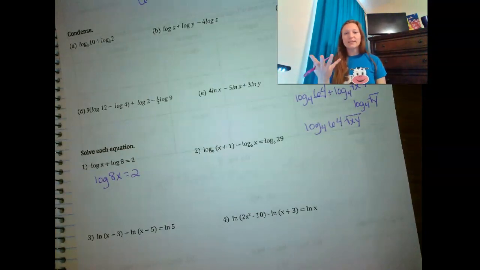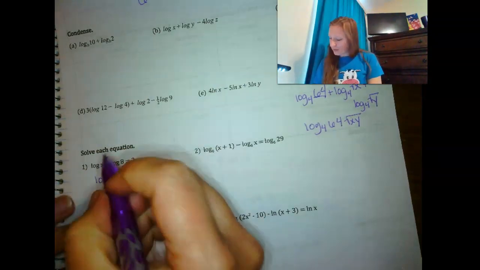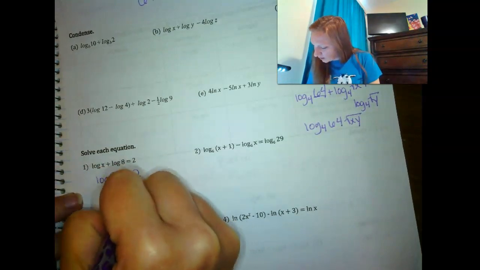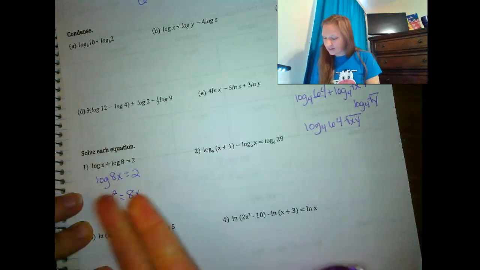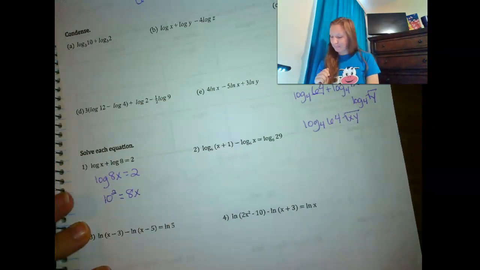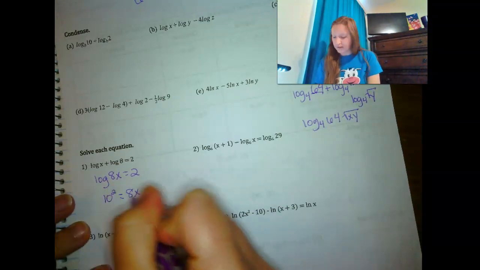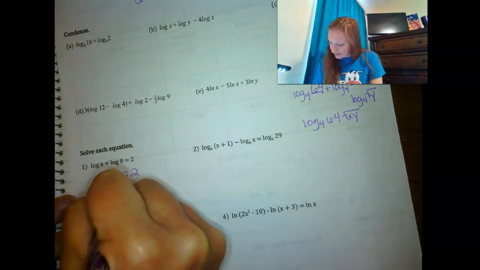Remember, we can convert this into exponential form. So base is 10 squared. Base stays the base, the others switch place. Now I can solve this equation. I know that 10 squared is 100. Divide that by 8.